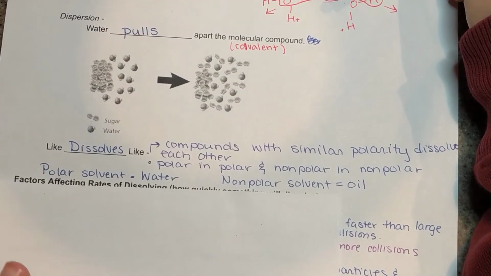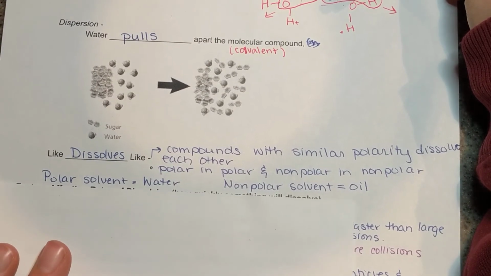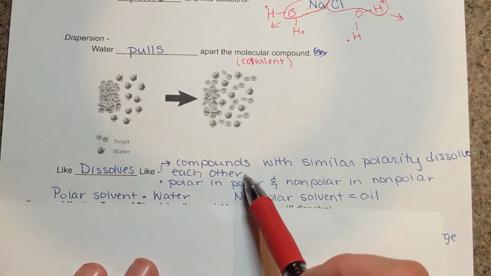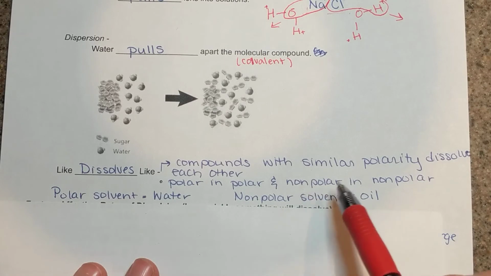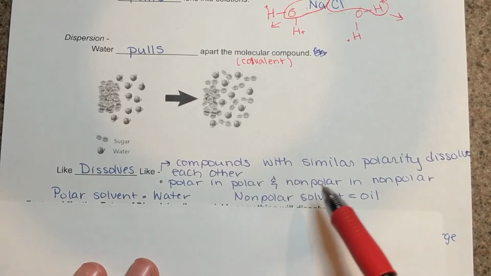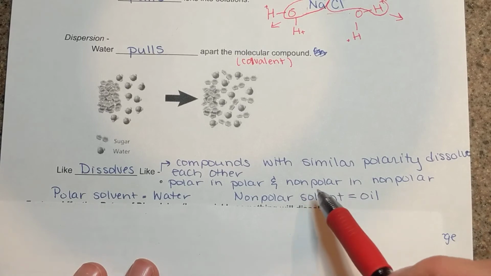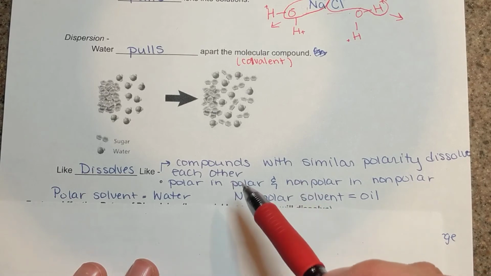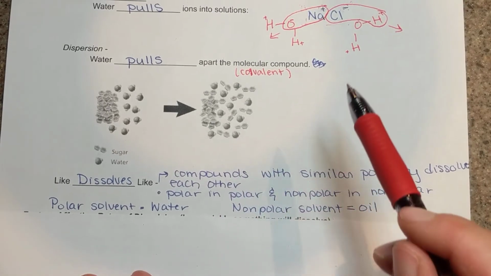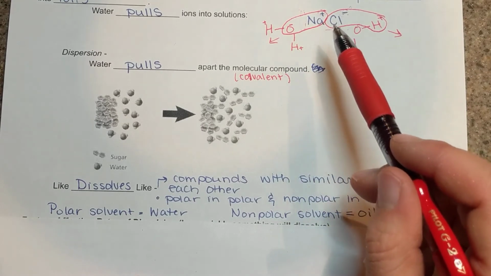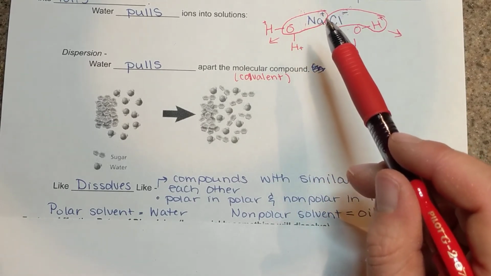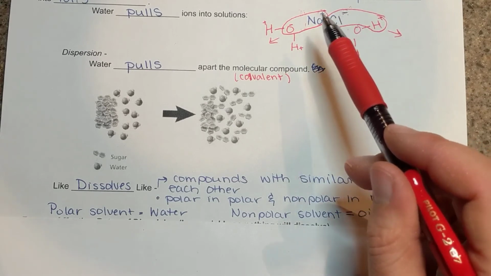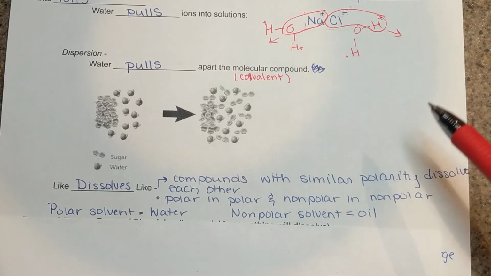There's a common phrase called like dissolves like. This means that compounds with similar polarities will dissolve each other. Polar and polar, and nonpolar and nonpolar. So polar and nonpolar have to do with how the electrons are arranged in a molecule. Nonpolar would be that they are symmetrical all over, and polar would be that there's more on one side than the other. If we go back up to our salt here, we have more electrons by the chlorine than by the sodium, thus the electron concentration giving a negative charge over here and more of a positive charge over here.